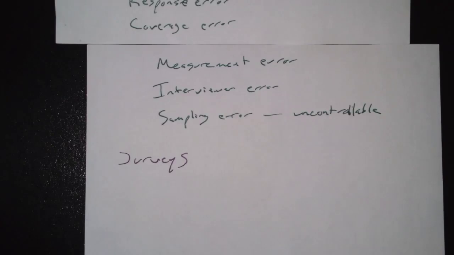What questions do you have for me at this point? Okay, that's the end of this chapter. And that's data collection and gathering.